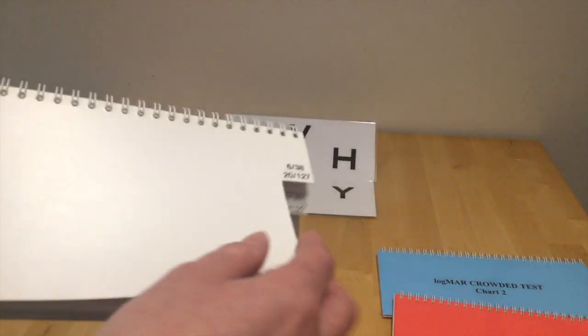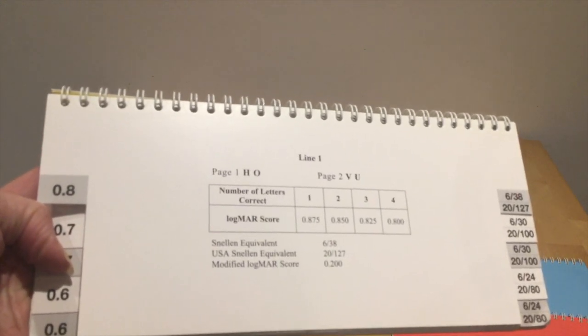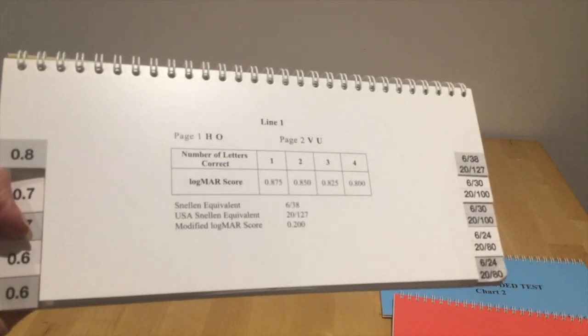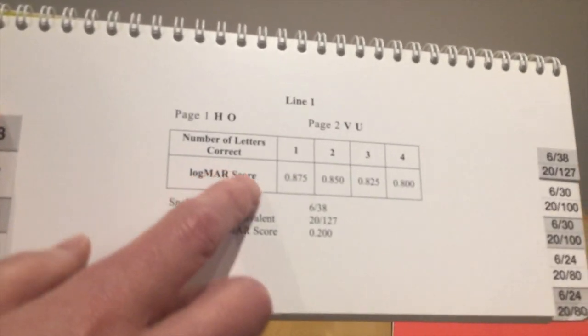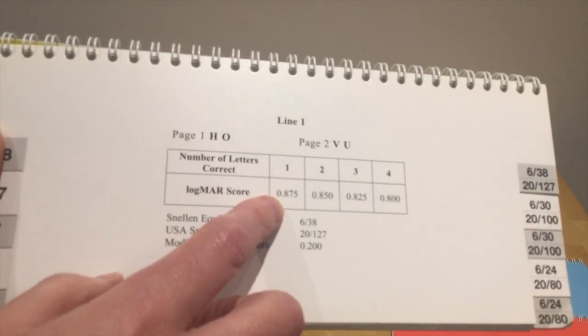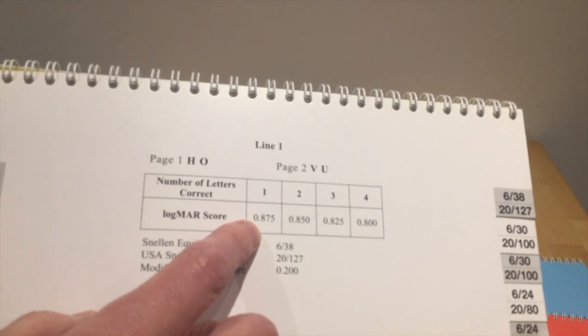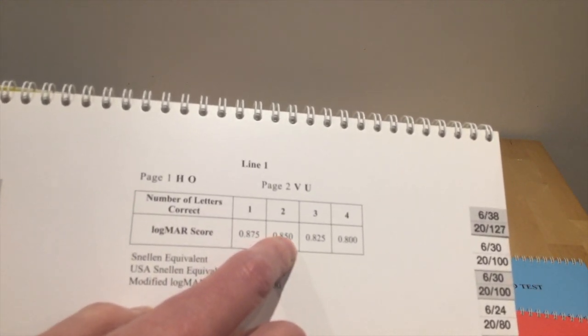When we flip it over, it's telling us the answers already. So page 1, it's going to be the letters H and O. Let's just turn it round and double check. Yes, we're correct. So again, if the child or young person gets 1 correct, then their logMAR score is 0.875. If they get 2 correct, it's 0.85.